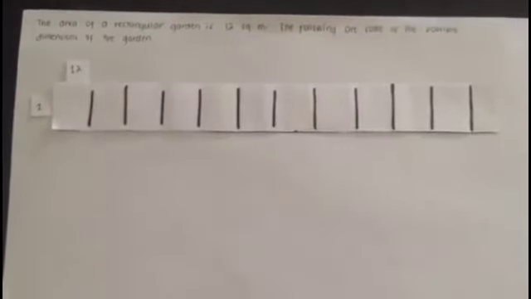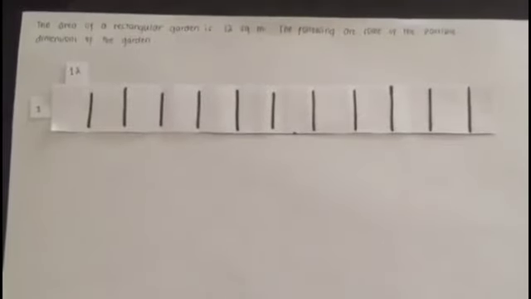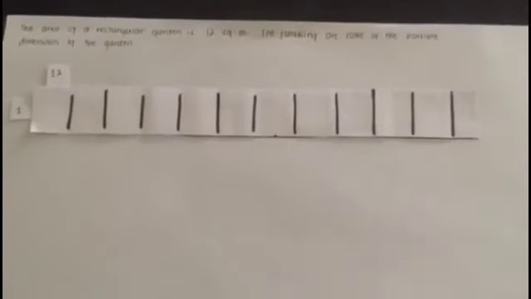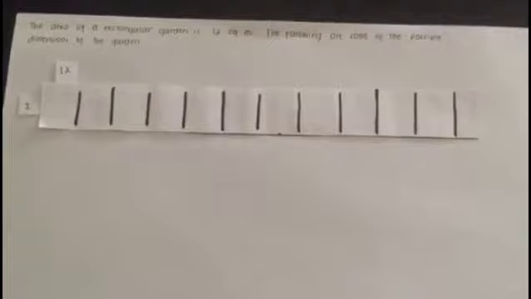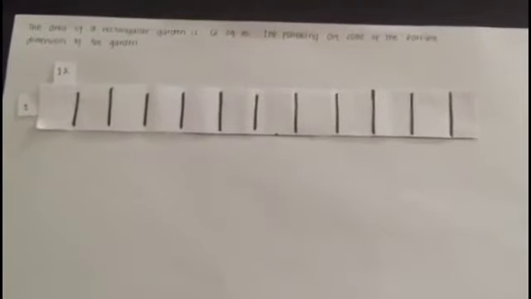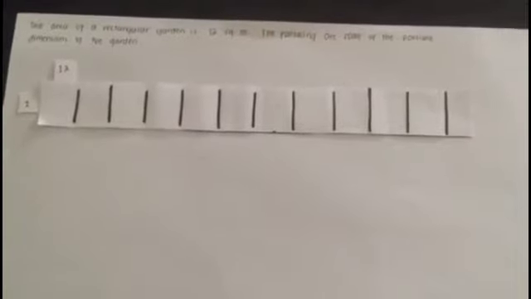Suppose that this is the rectangular garden, and as said in the statement, the garden has 12 square meters. So for one row, there must be 12 units in order to complete 12 square meters. To create another possible dimension, we must think of another way or arrangement of how to complete 12 square meters in different ways.